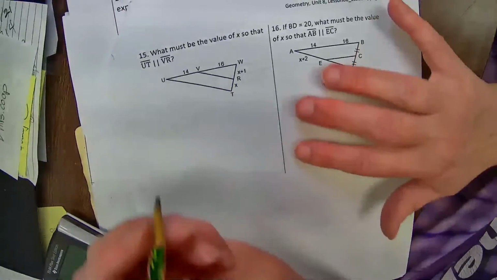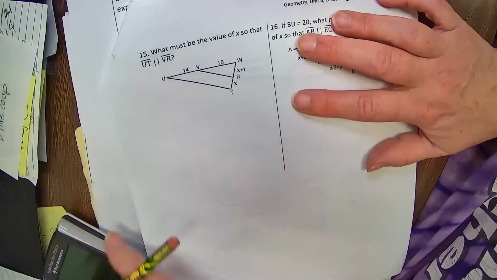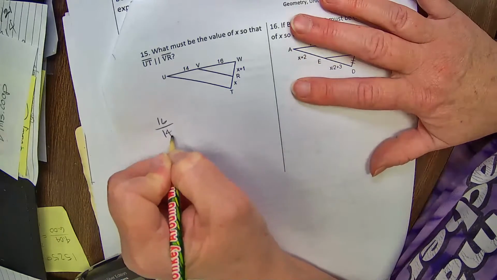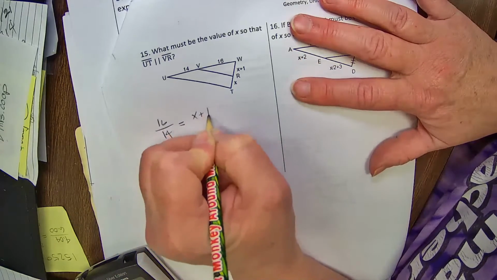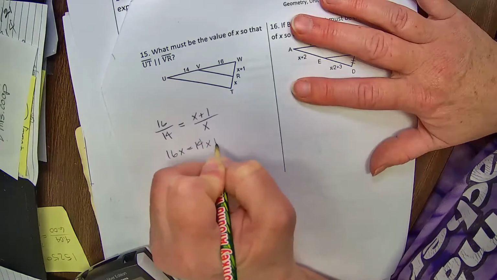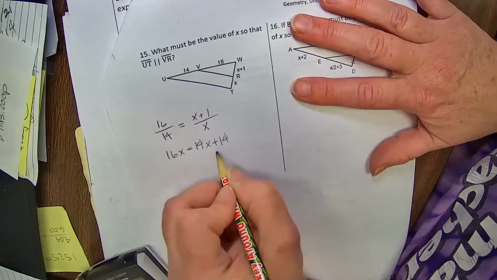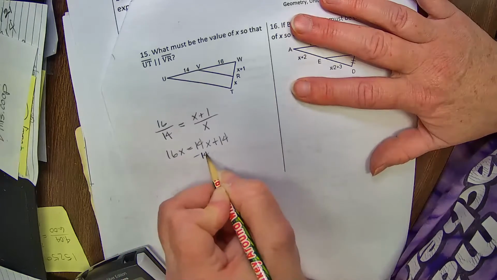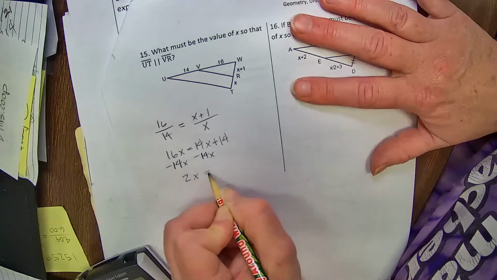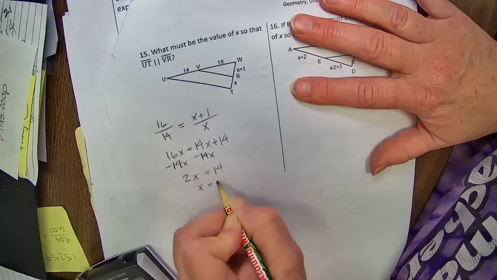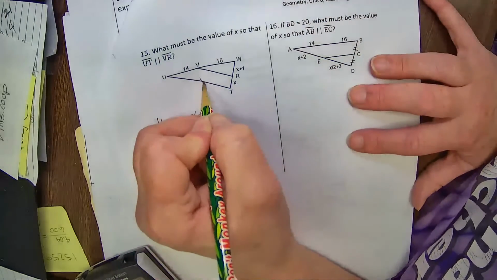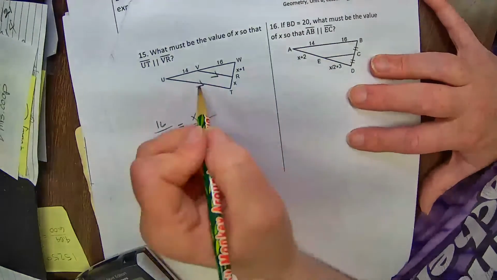Okay. What is the value so that it would be? So we just need to find it. 16 is to 14 as x plus 1 is to x. 2x equals 14, so x needs to be 7 in order for these two lines right here to be parallel.